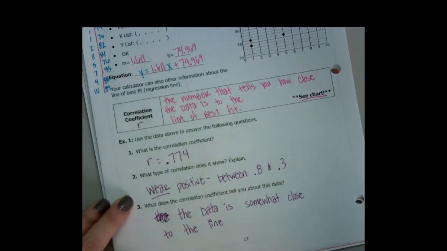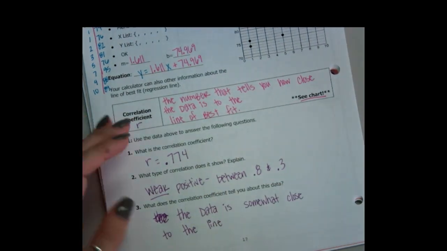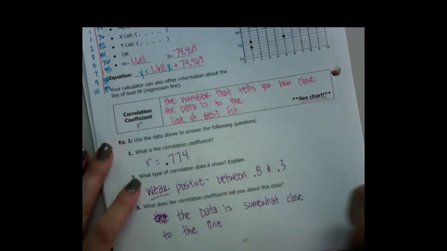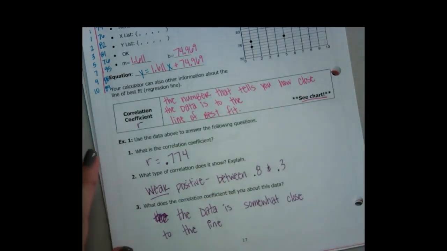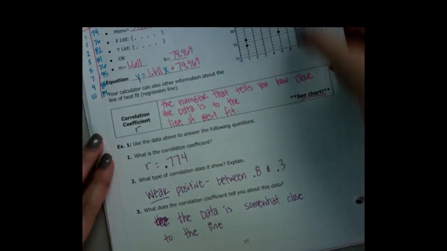It's not a great line of best fit, but it's not a terrible one either. At least we have weak correlation. Sometimes we'll have no correlation, then it's a horrible fit. It's just okay.